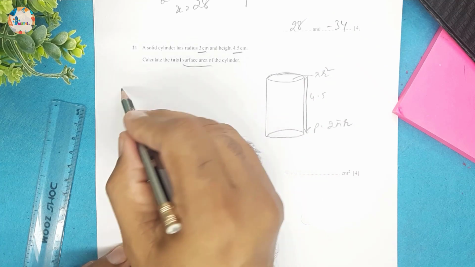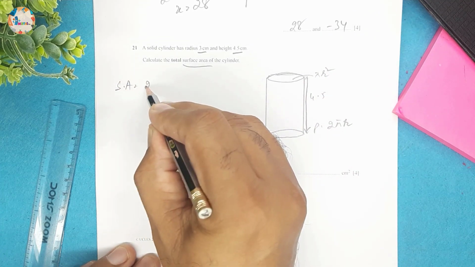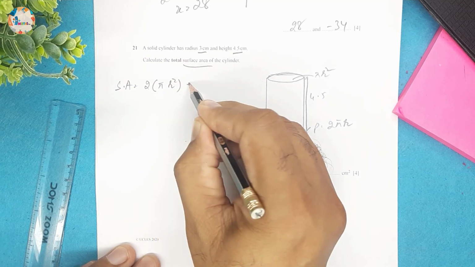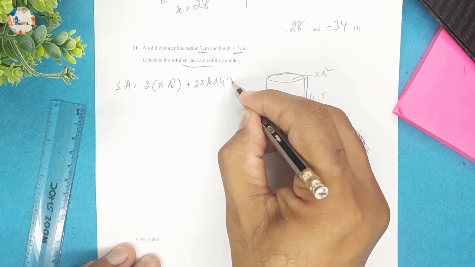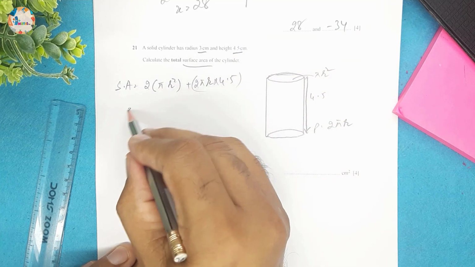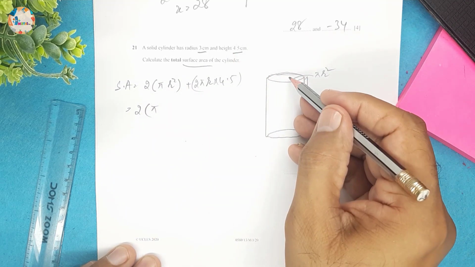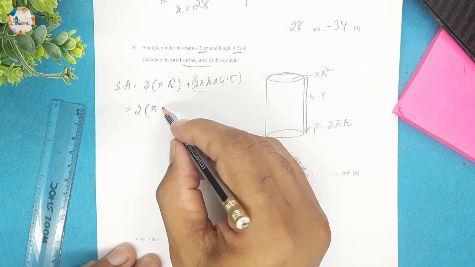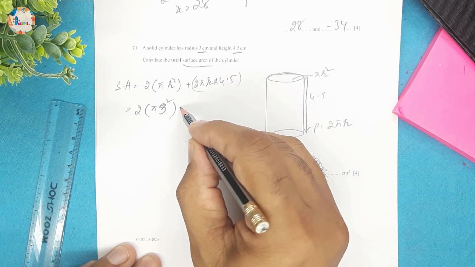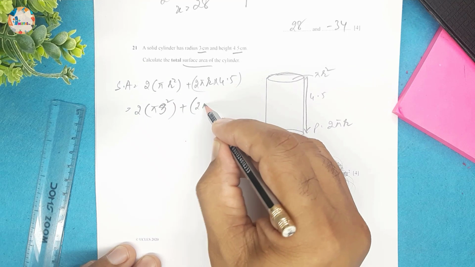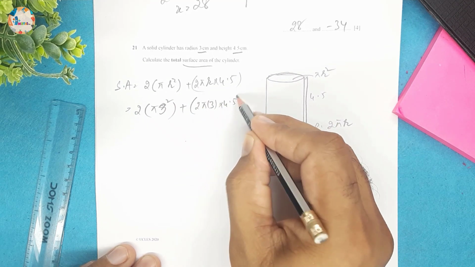So we can add this. Total surface area will be equal to 2 into pi r squared, plus 2 pi r into 4.5, and we'll put brackets over here. So 2 into pi into r squared, the radius is 3, so 3 squared will be 9, plus 2 pi into 3 into 4.5.